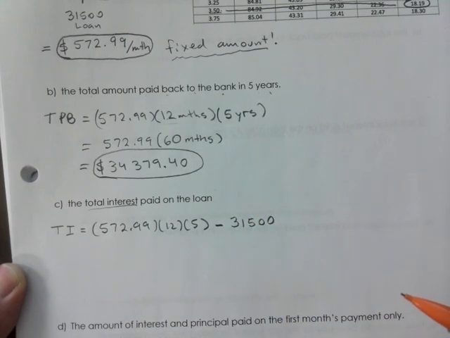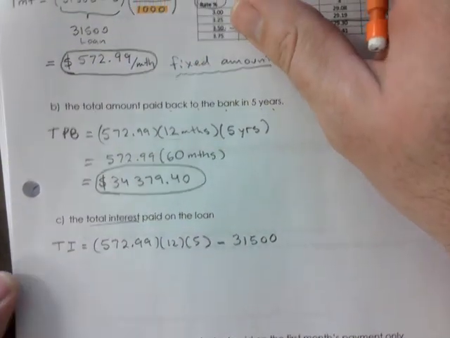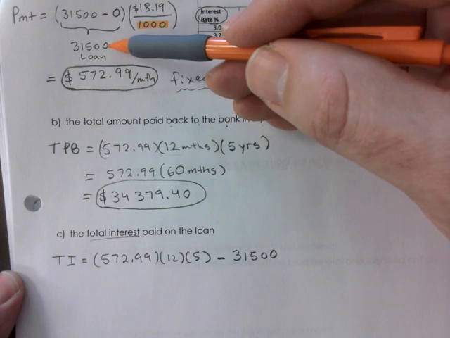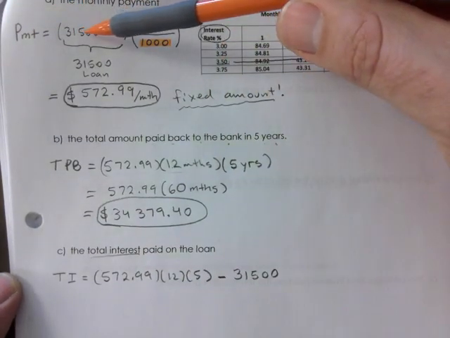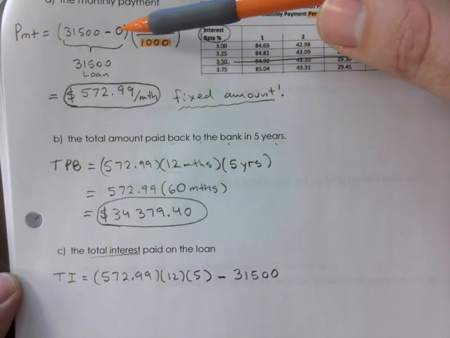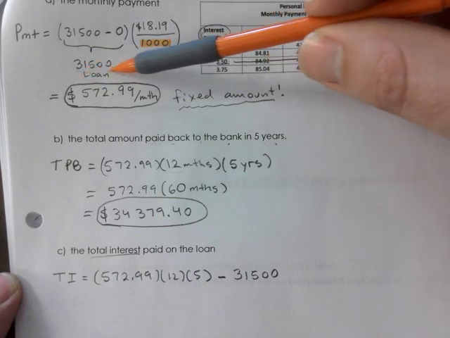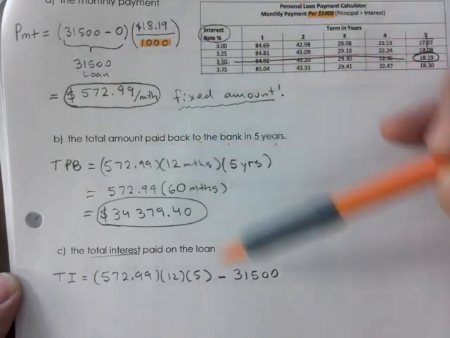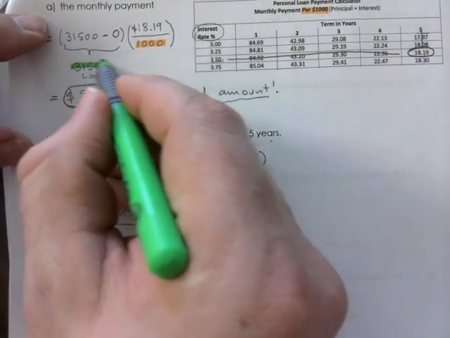Which is price minus down, which is in this case the whole thing. See how I always put the loan here? Can you look up here once? I will always in my work take the price of the car, any down payment, and I put the loan underneath like this. And that is the number I use here.